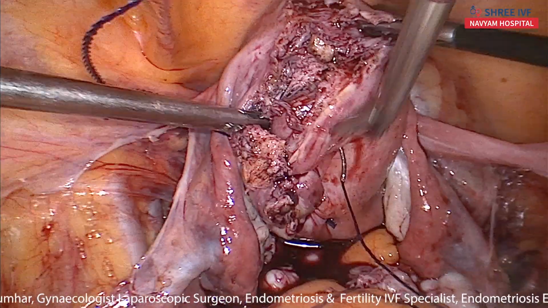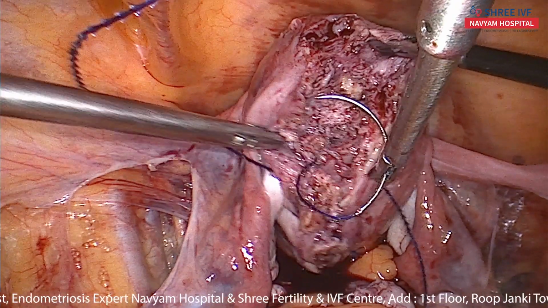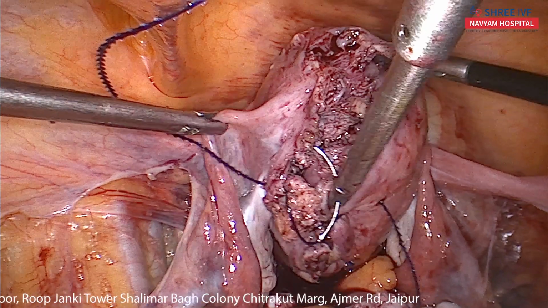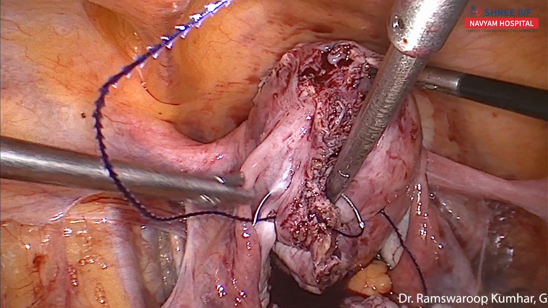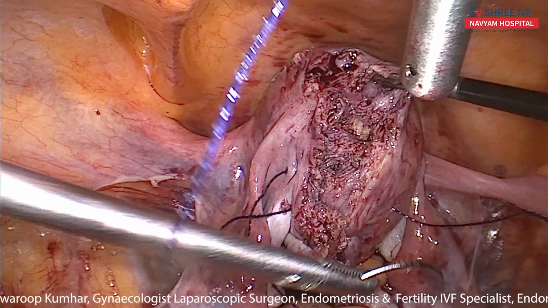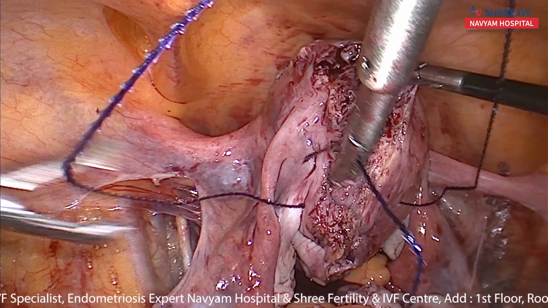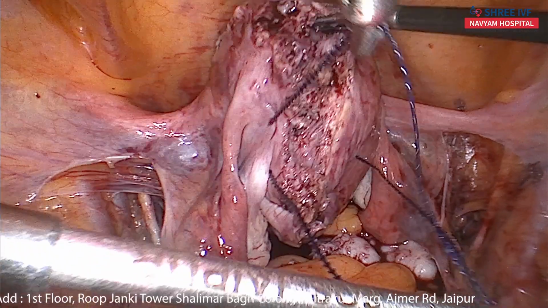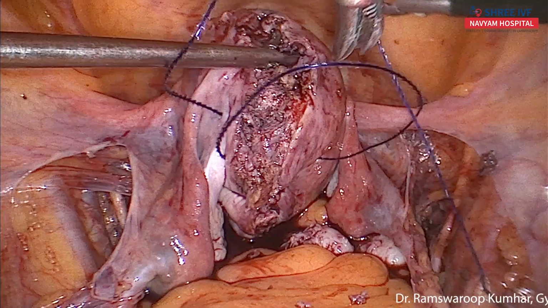Now trying to take suture one by one because simultaneously it is much more difficult. I am trying to preserve the fallopian tube. Remove this suture out.